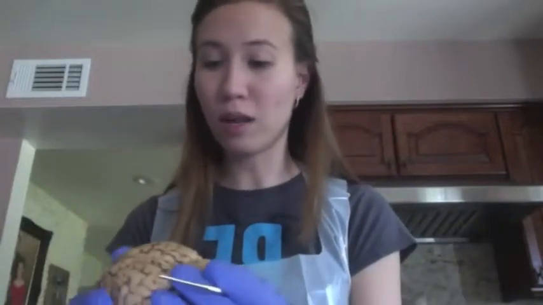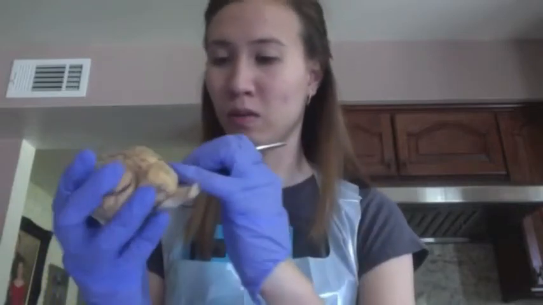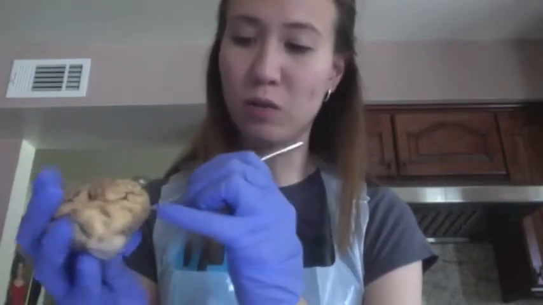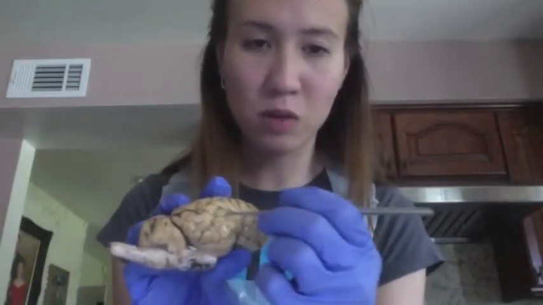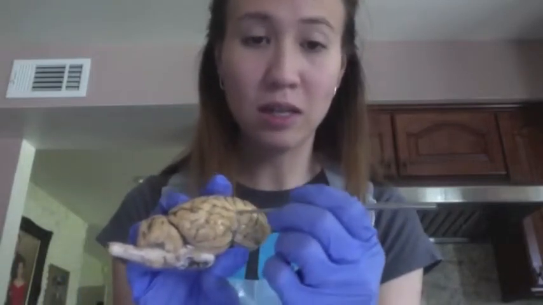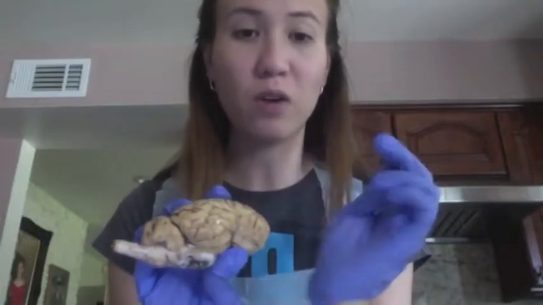And we have our lateral sulcus, which, if you look at the brain here, separates right about in here. So if you follow this line this way, that is the lateral sulcus, and it separates the temporal from the parietal lobe.